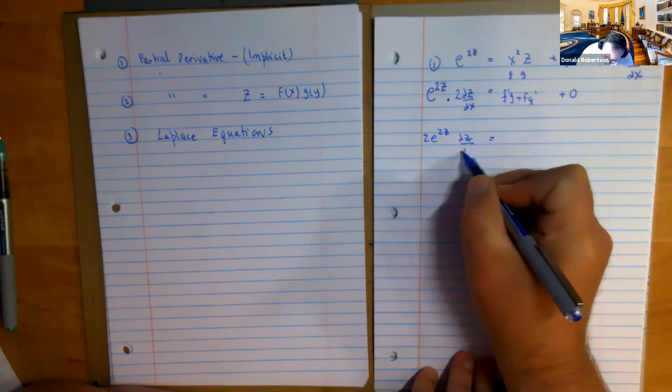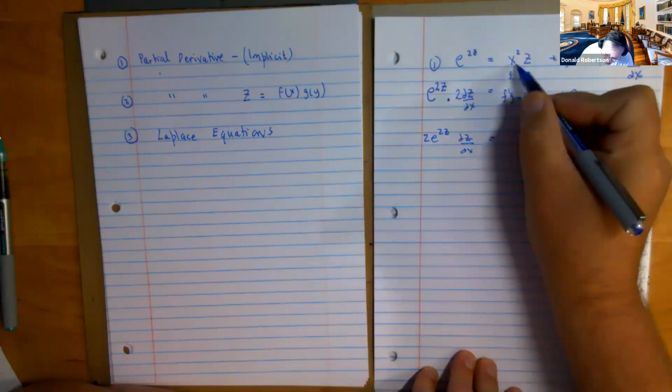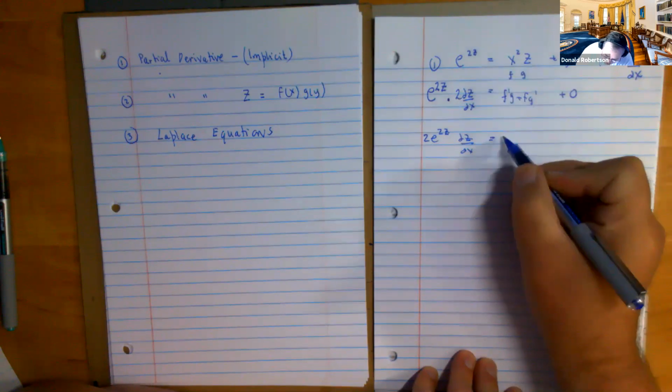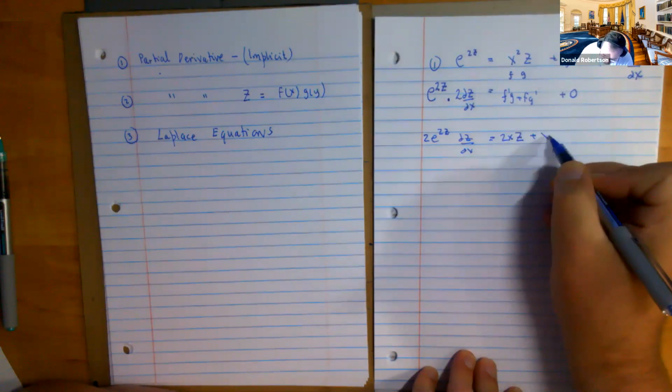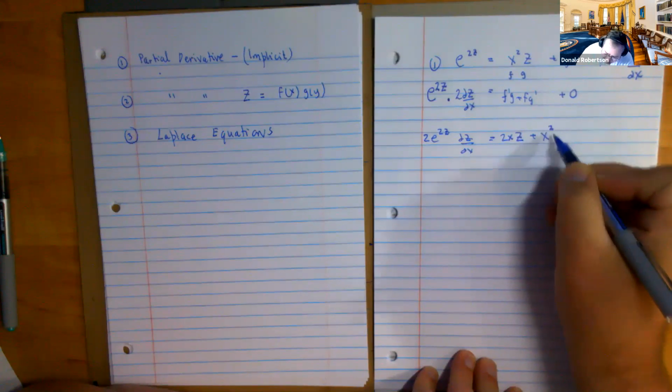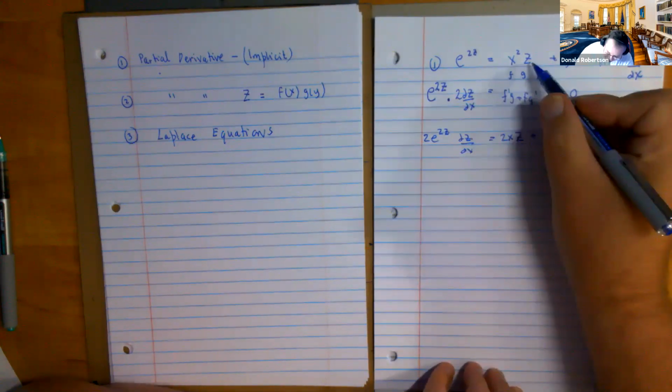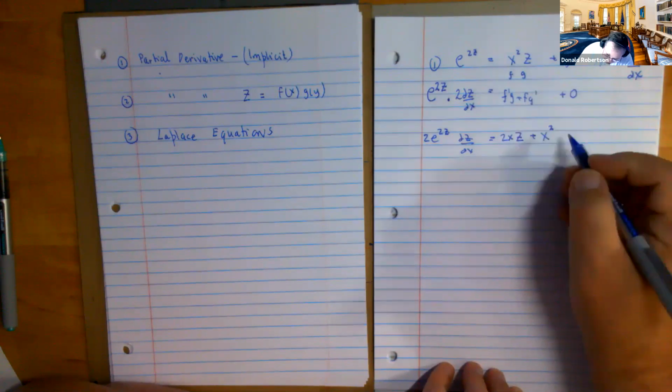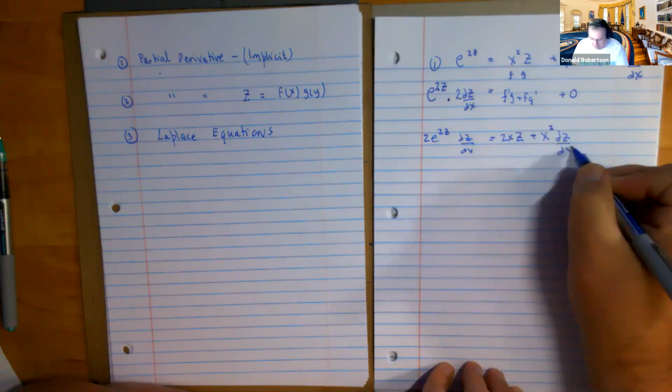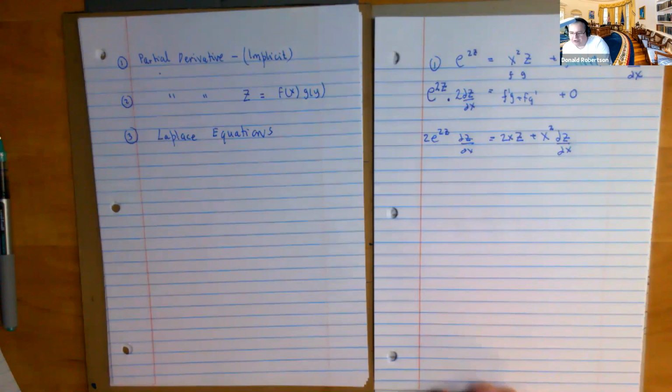Right, f dashed, differentiate partial derivative with respect to x. You get 2x, leave the other one alone, plus the first one untouched, and you differentiate the second one with respect to x. In this case, not a lot happens, because if you do z with respect to x, you get dz by dx.